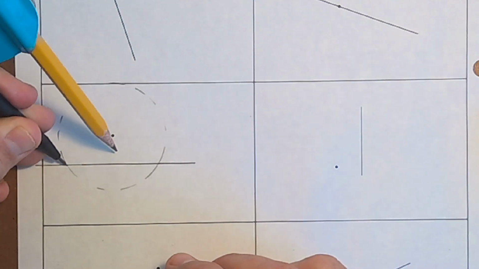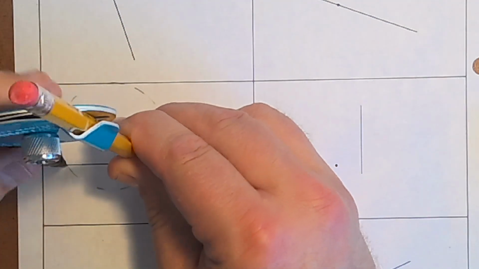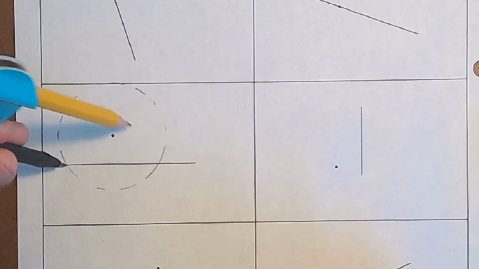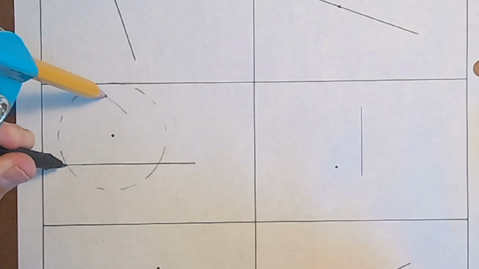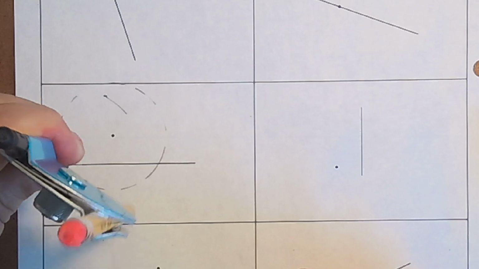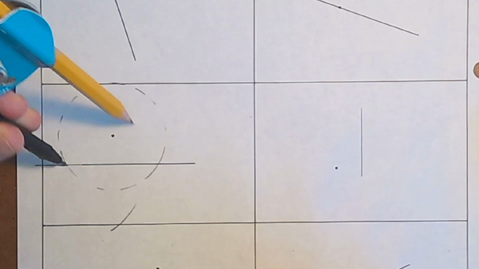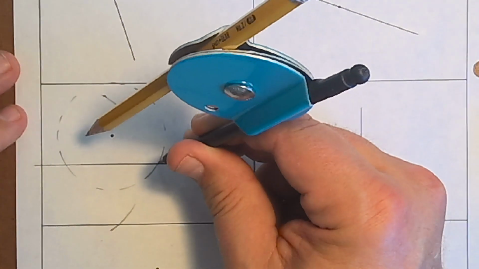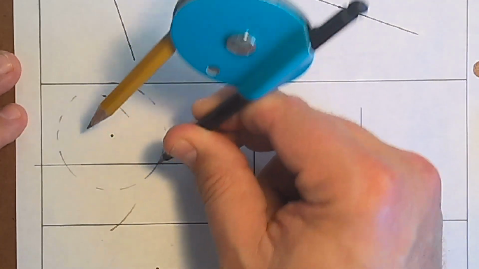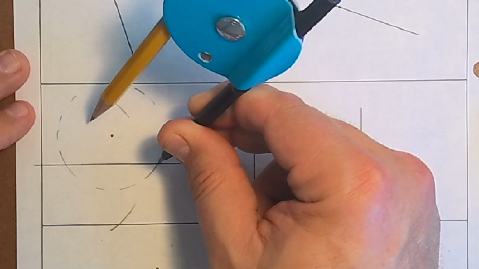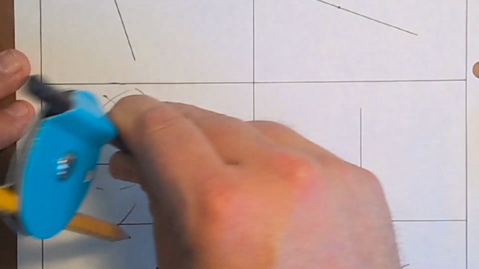So then all we should have to do is set our compass point at one of those intersections, making sure we're open more than halfway. We can arc above. We can arc below. And then I can switch to the other intersection that's equidistant. I can arc above.